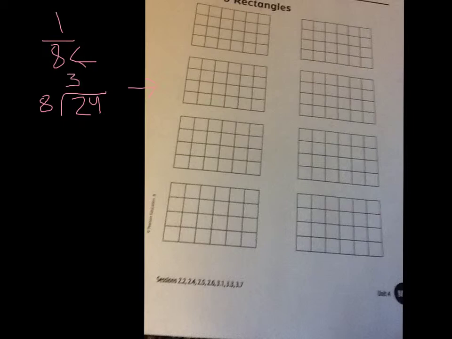And so we can take that 3 and put it on as the numerator for the 24, just like this, and see, now we have 3 over 24. So now we can shade in 3 of those squares, and look, that's 1/8. Ta-da!